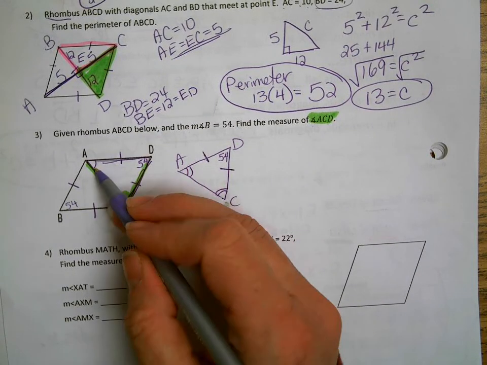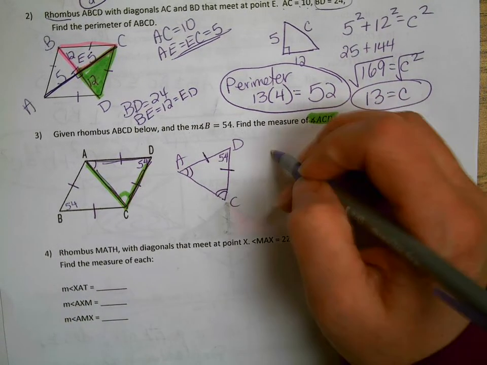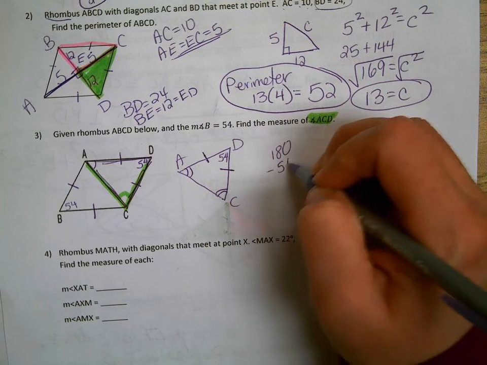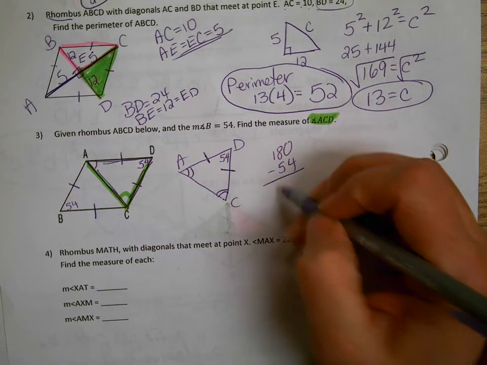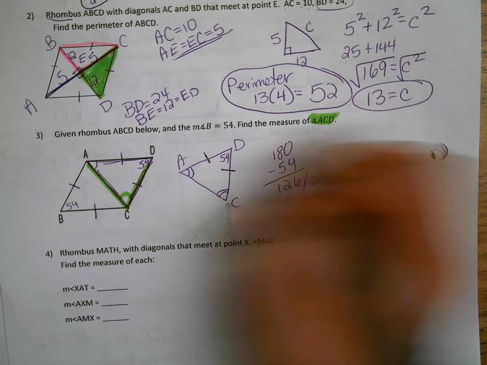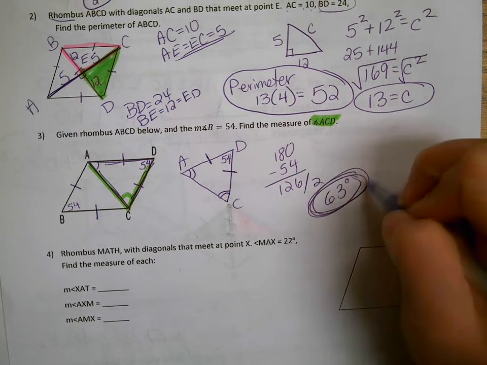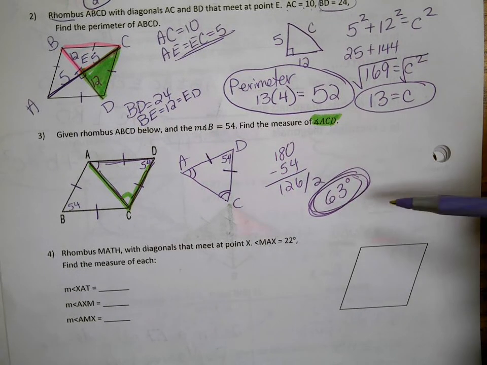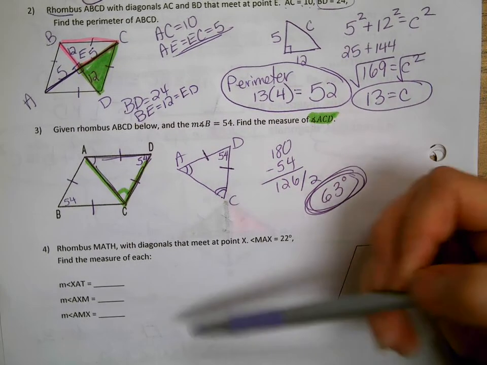So this angle and this angle are going to be equal because this triangle is isosceles. So 180, subtract the 54, gives us 126, divided by 2 is going to be 63 degrees. So angle ACD will be 63 there. If you need to pause and retry, you can. Number 4 is very similar.